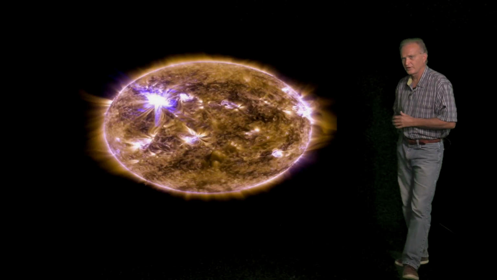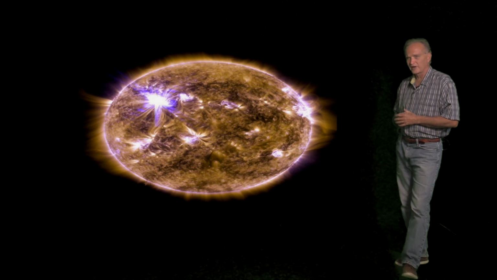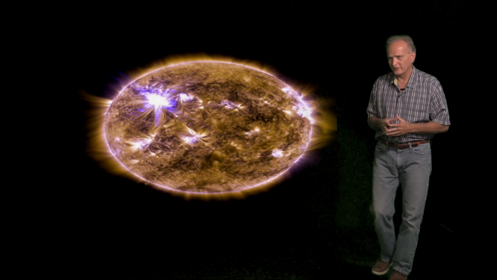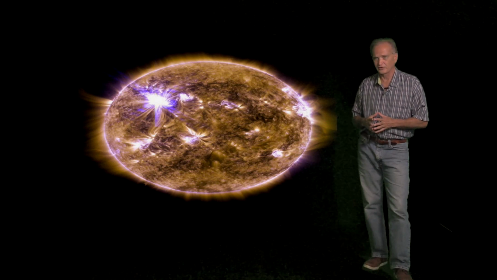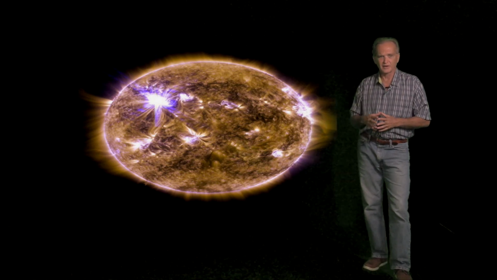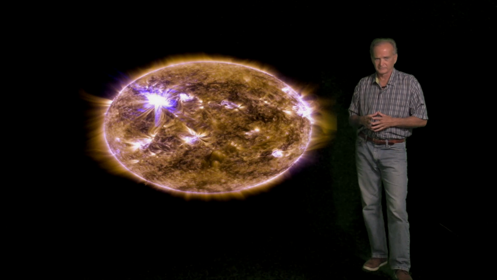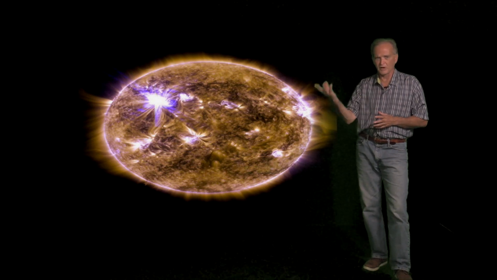And we got another photo here in the X-rays. Again, a very active sun surface here. We can't see this with our eyes in visible light, but in X-rays we can see it here. Just a lot going on in the surface of the sun. A lot of heat rising, causing the surface to be very turbulent.